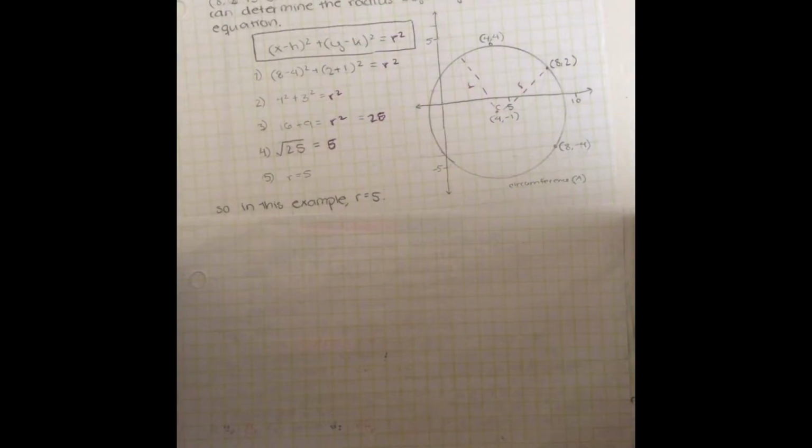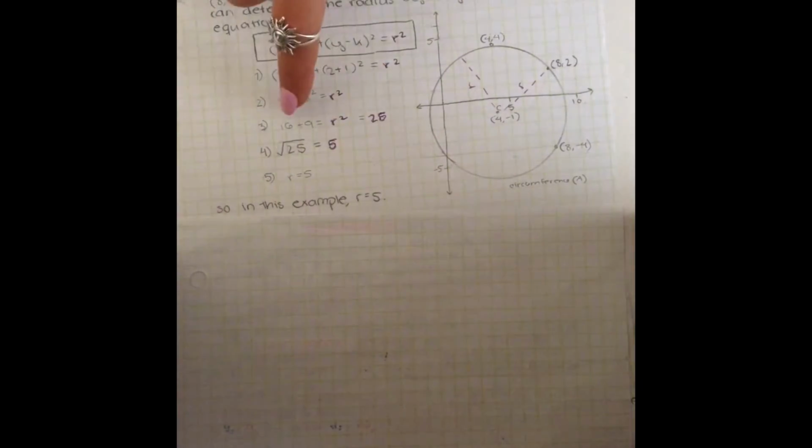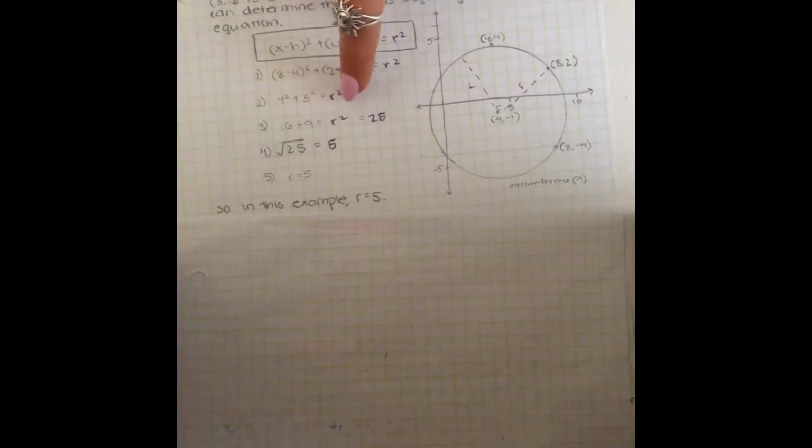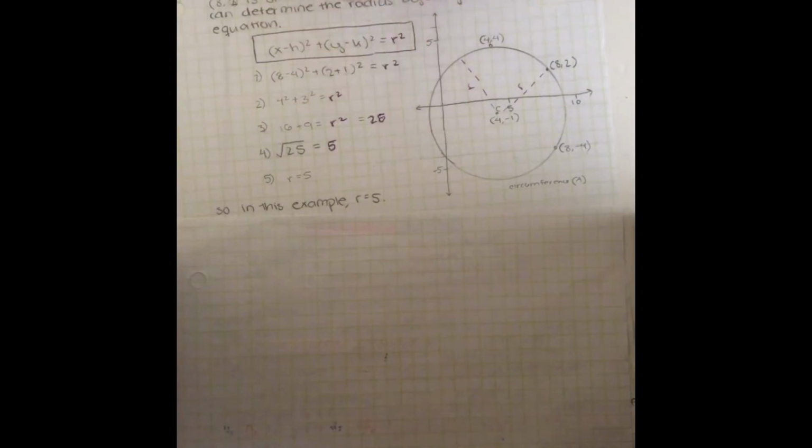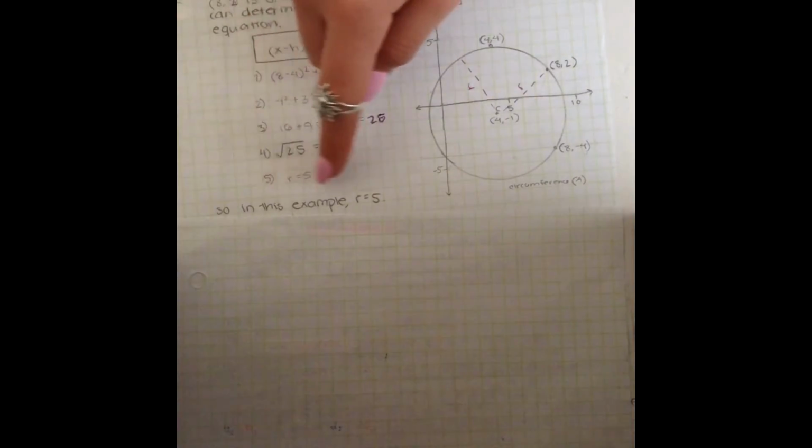Next, we simplify, so we get 4 squared plus 3 squared is equal to the radius squared. 4 squared is 16, and 3 squared is 9, so 16 plus 9 is equal to the radius squared, which is equal to 25. We find the square root of 25 because r is squared, and that is equal to 5. So in this example, the radius is equal to 5.